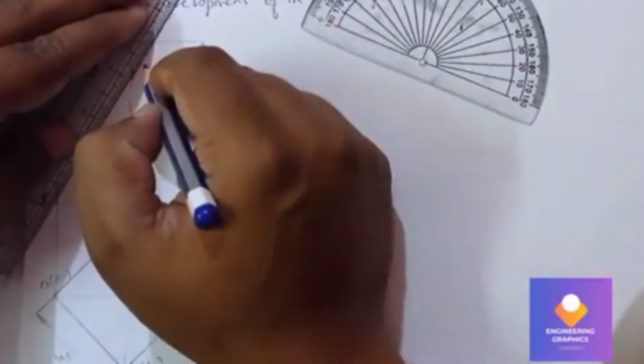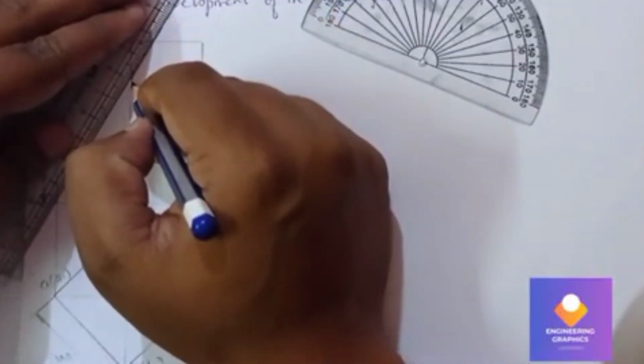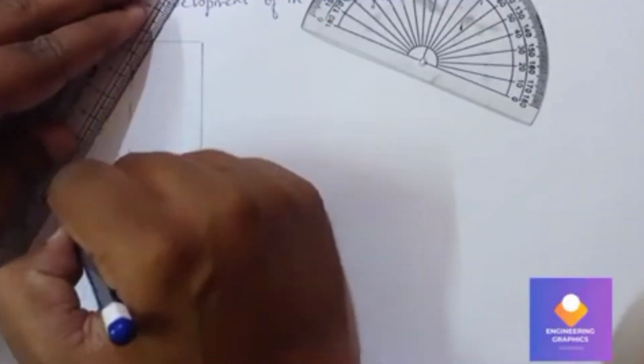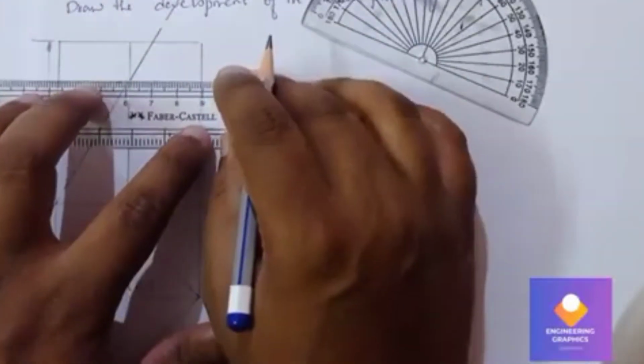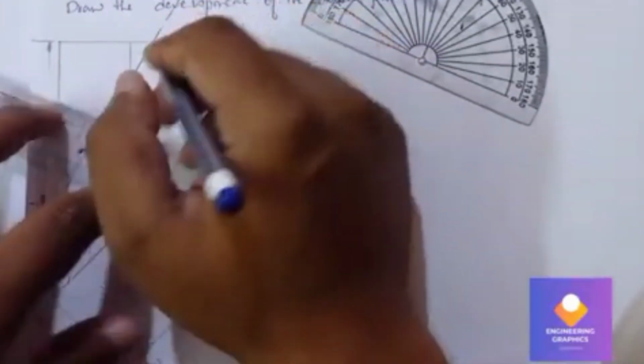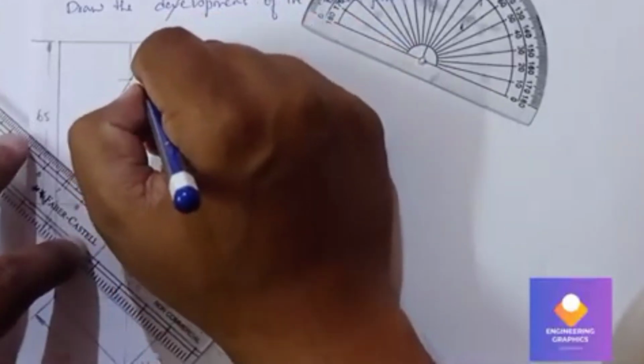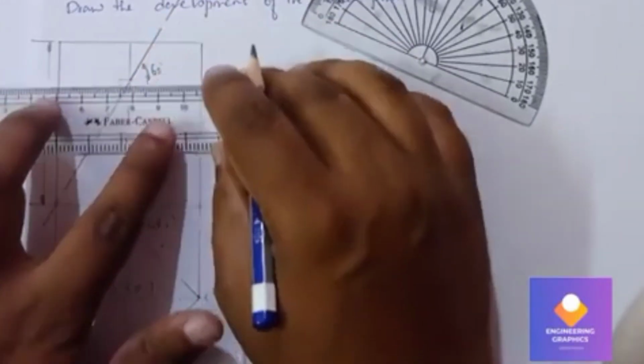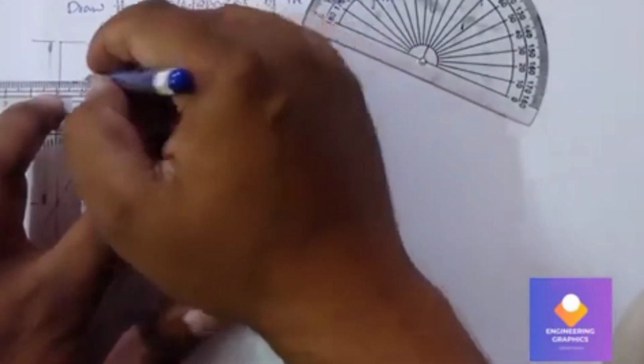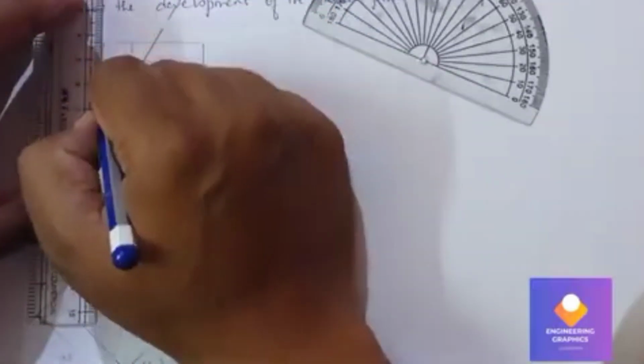So you can extend that cut plane. Here you draw a small line to show the angle, a small angle, which is 60 degrees. You can show it is exactly cut at a height of 15 mm from the top face.